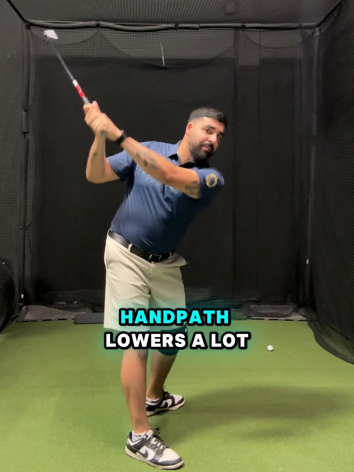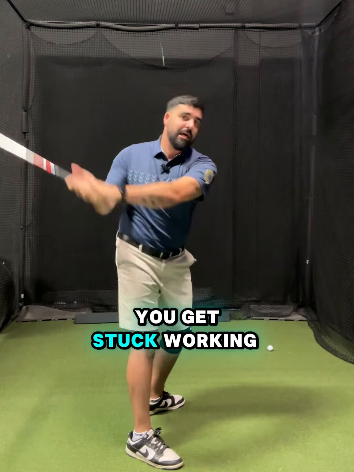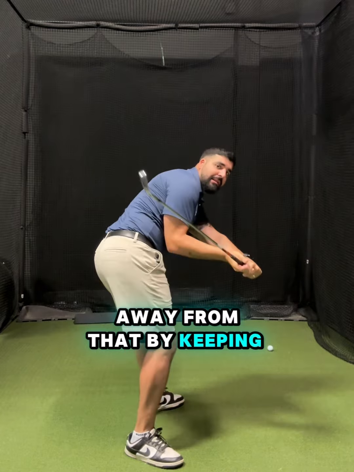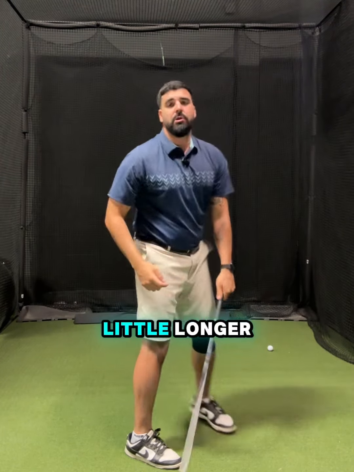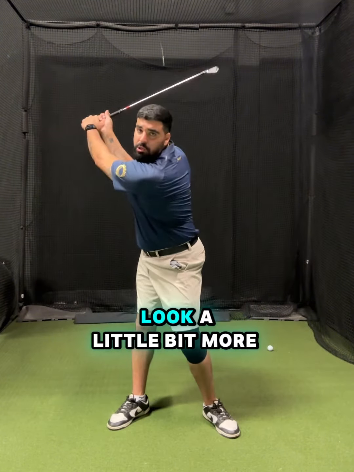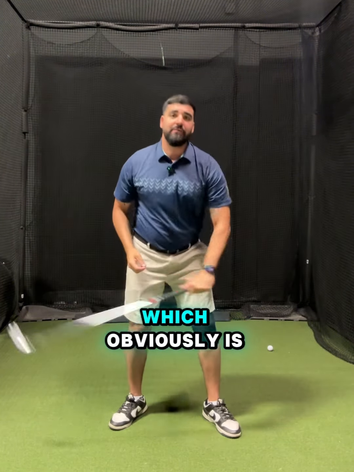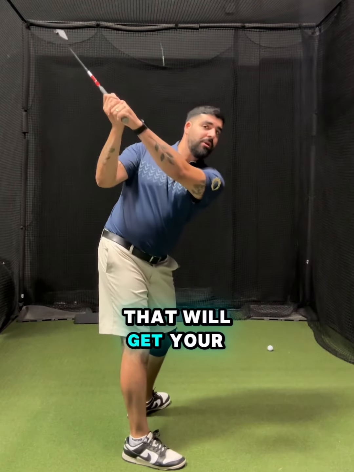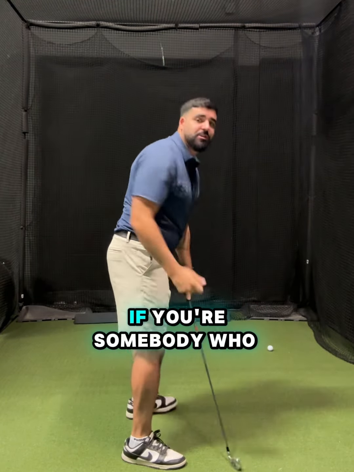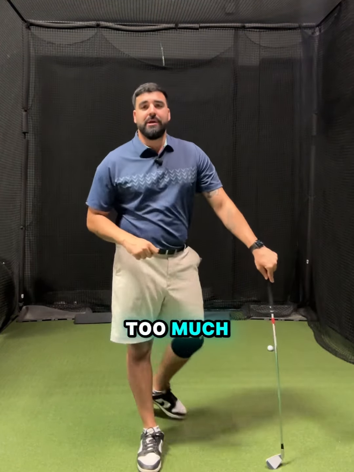So if you're somebody whose hand path lowers a lot and you get stuck, working away from that by keeping the lead side down, specifically the lead shoulder, keep the pelvis back a little longer. From front view, it'll look a little bit more like this, which obviously is going to look very extreme and probably going to feel exaggerated to you. That will get your hands and club back in front of you if you're somebody who drops the hands way too much in transition and gets stuck.